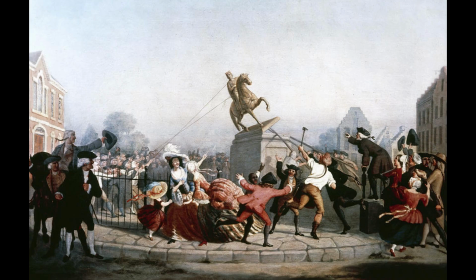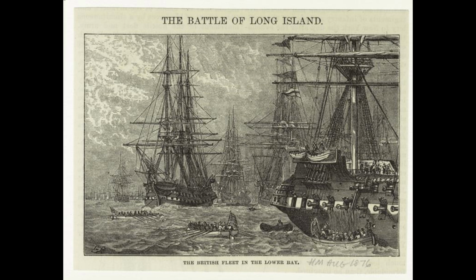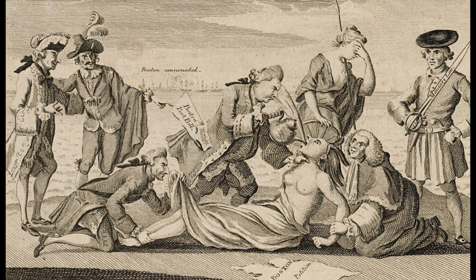4. Formal Declaration of Independence. In the final section, the colonies officially declare themselves independent states, breaking all ties with Britain. "That these united colonies are, and of right ought to be free and independent states."